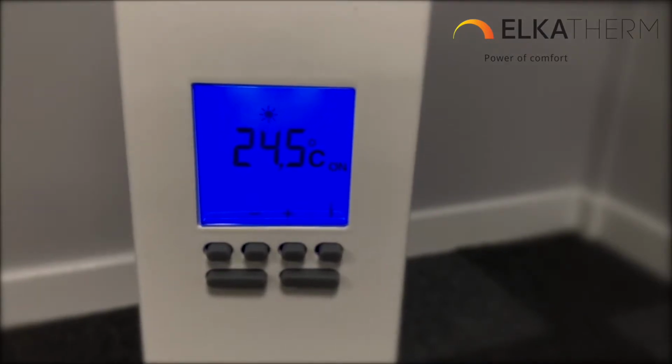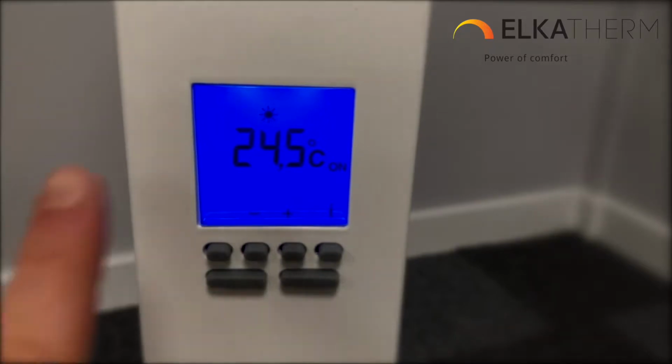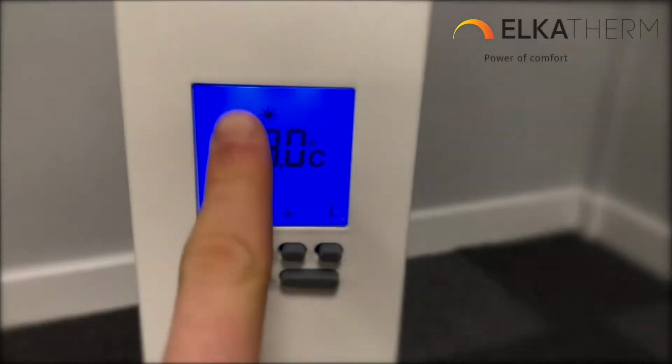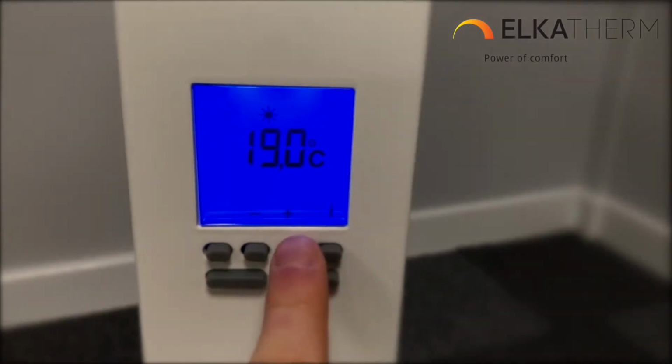To alter the temperature on comfort mode, press either this button with the minus above it, turning the temperature down, or the button to the right of it with the plus above, turning the temperature up.